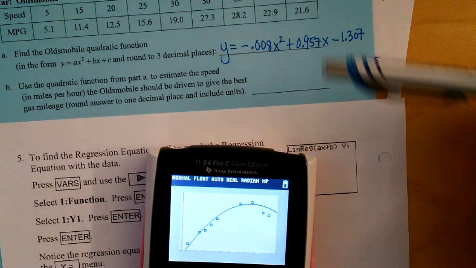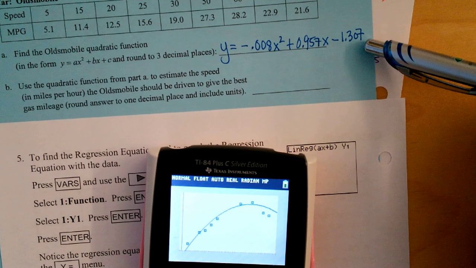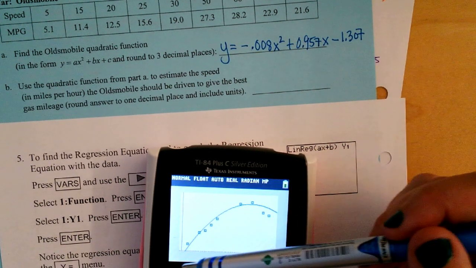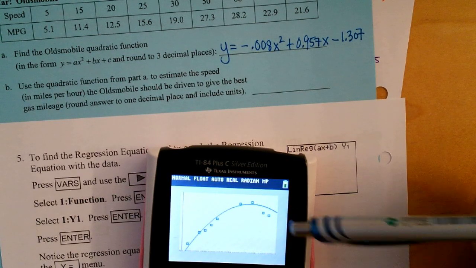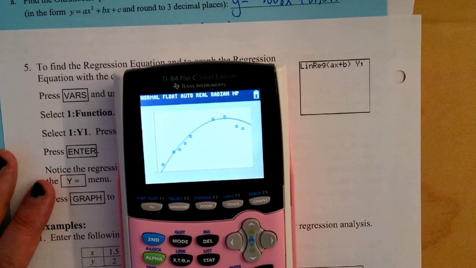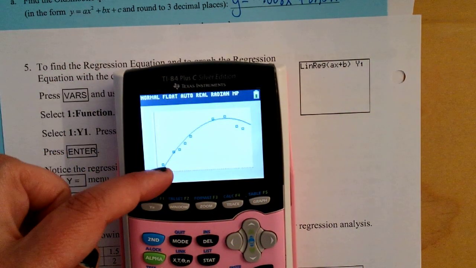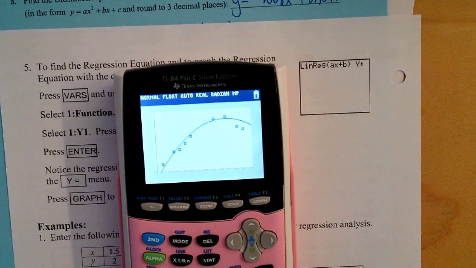So what I did was I just took the equation that I got from doing the regression and I graphed it over the top of the scatter plots. And in fact, that's what these instructions do, I haven't done it in a while, so that's why I didn't want to read it in front of you. But essentially, that's exactly what's happening here: it's going to draw that parabola and you see how it kind of goes through the data, right?